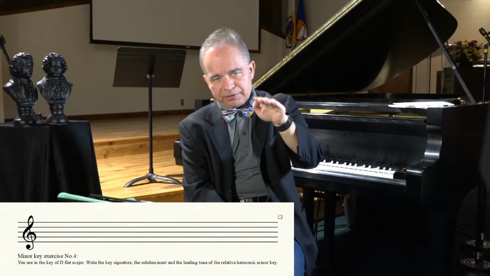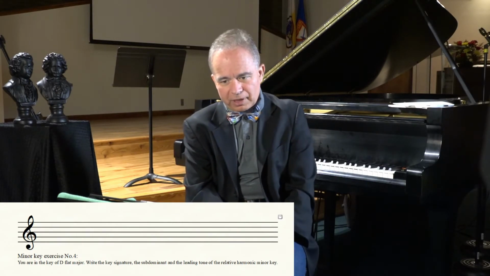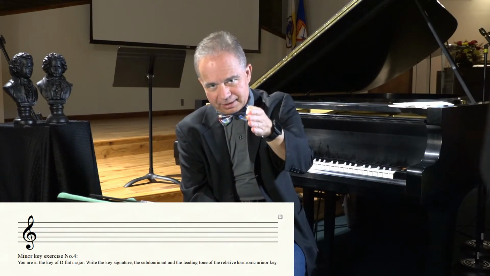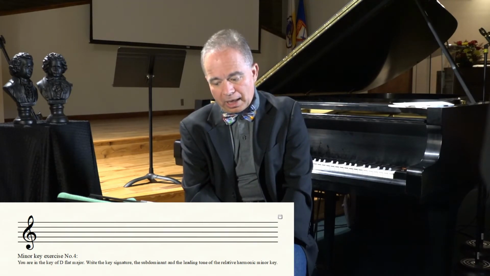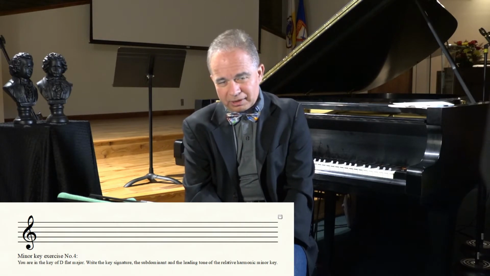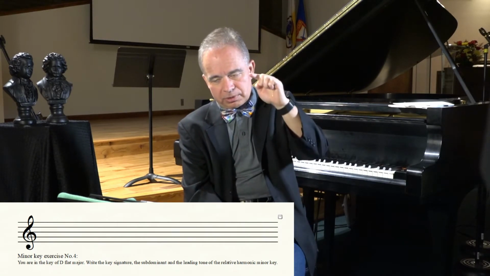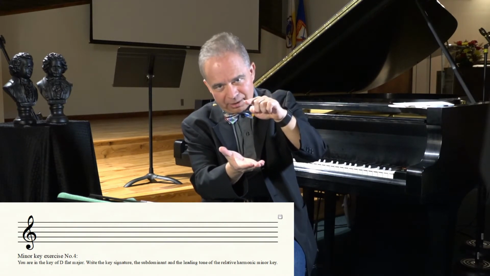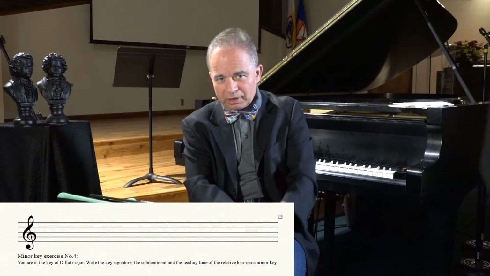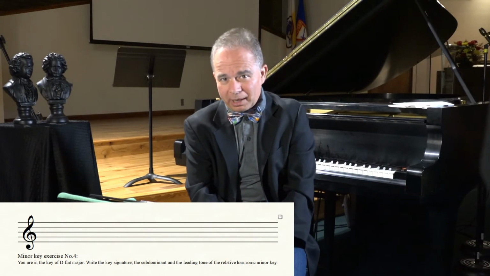All right, so D flat major. What's the key signature for D flat major? 5 flats, okay? And we're asked to go down to the relative minor. D flat to B flat is a minor third, so our relative minor key is B flat minor.